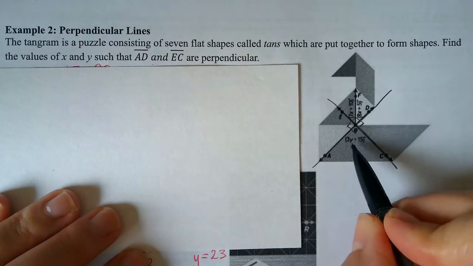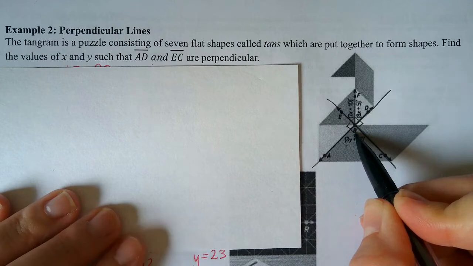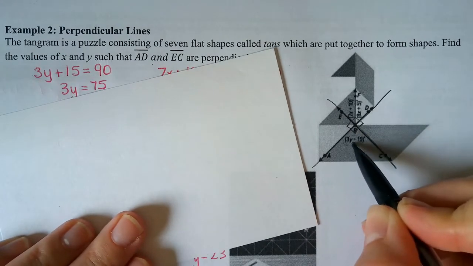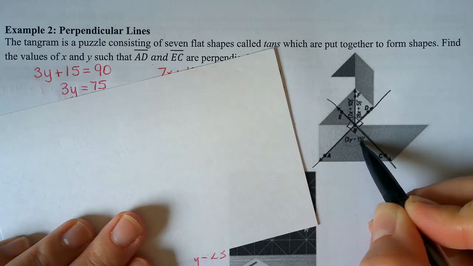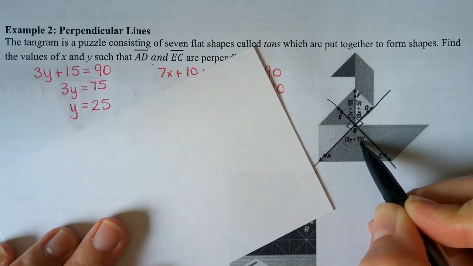So one thing I know is that this expression has to be equal to a right angle, and a right angle is equal to 90 degrees. So that's the first thing I did. I did 3y plus 15 equal to 90. And then I just solved. So subtract and divide, and I got y to be 25.